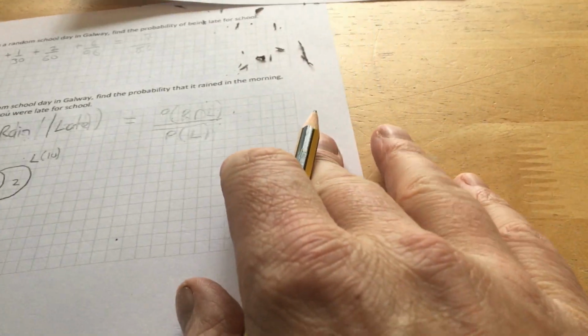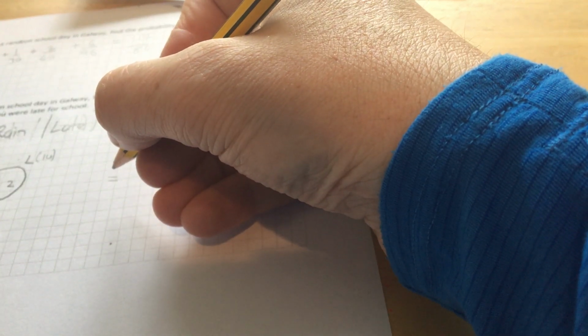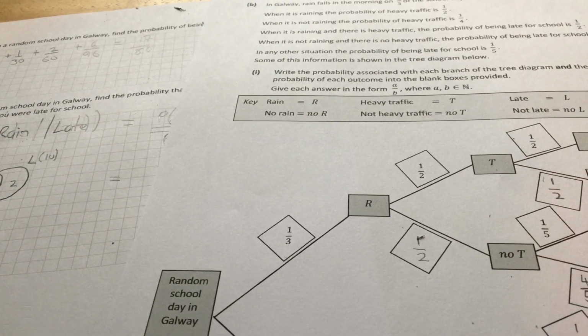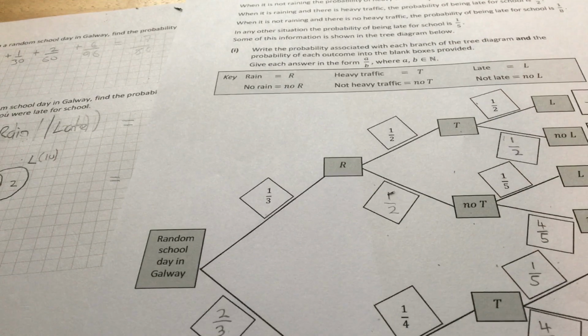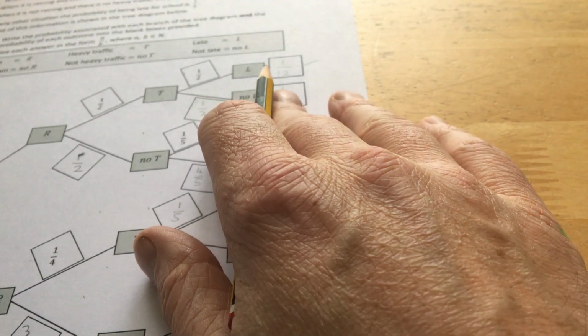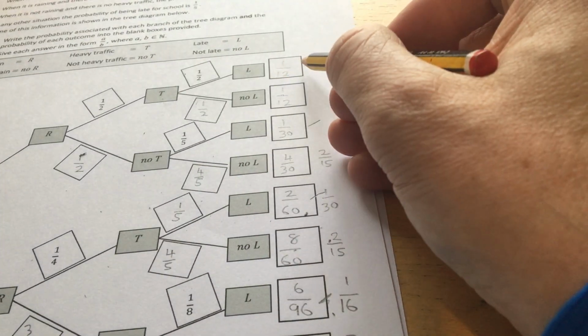And that's just what we do here. The probability of R intersection L, so the probability that it rained, the probability that you were late, the probability that it rained given that you were late. So if we look at these, we're looking for the probability that it rained given you were late.